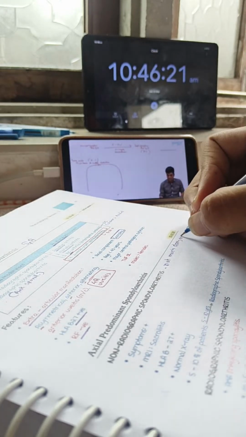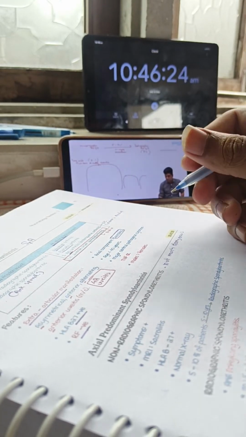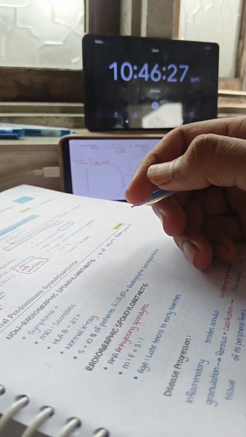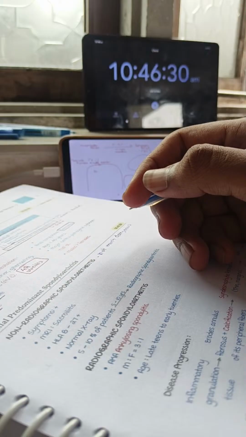When you're trying to describe this, there are 3 boxes that you have to hit, and then a bit of extraarticular manifestations also. That's how you look at it. Of course, the hallmark is going to be sacroiliitis. So the hallmark is going to be sacroiliitis.